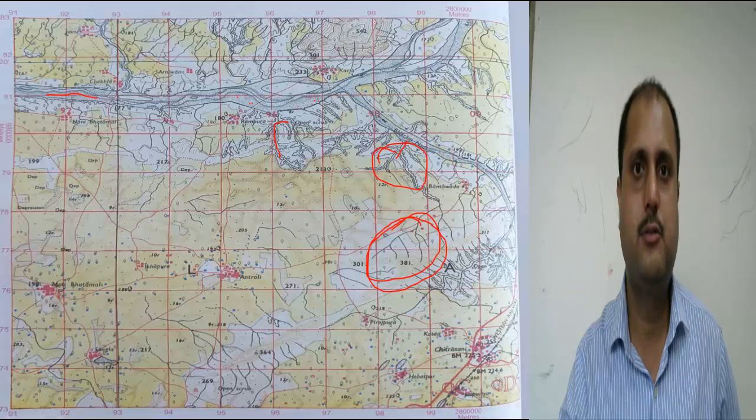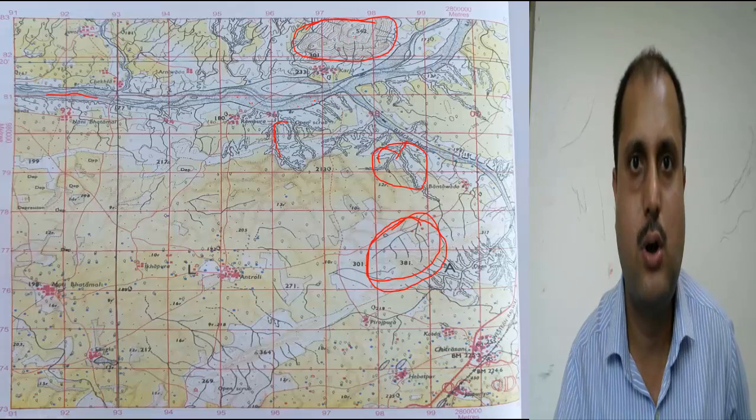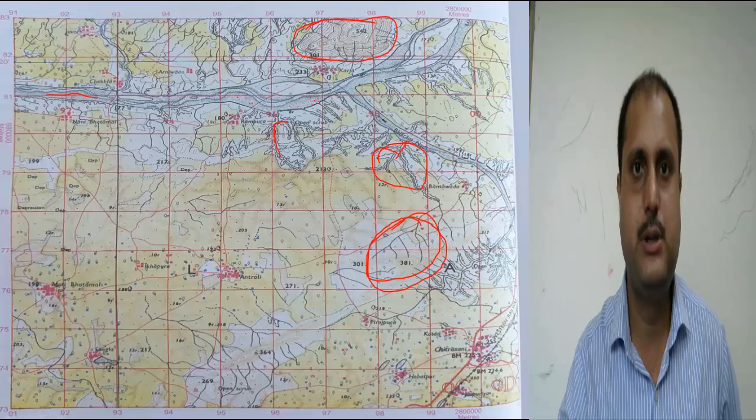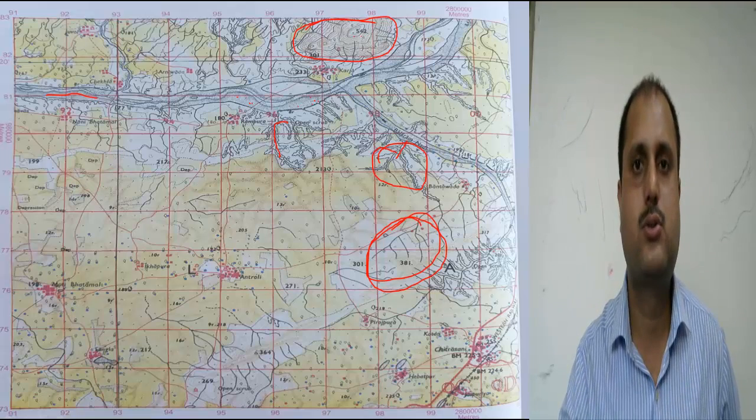So here, what type of structure is this? If you have seen my previous video, it is the contour index, and this is called the spot height. 542 meters is the spot height of this contour line.